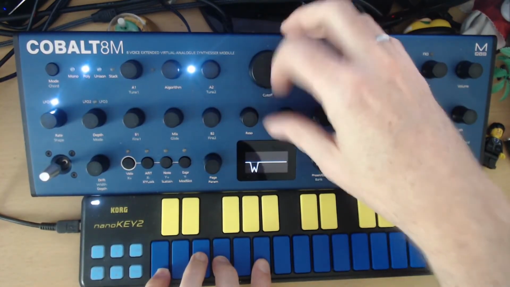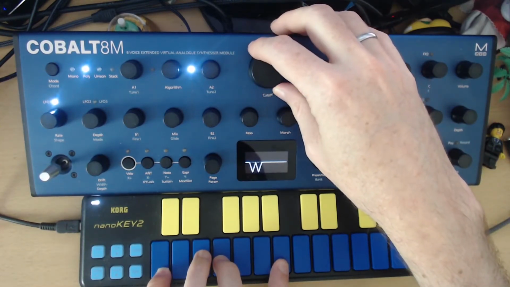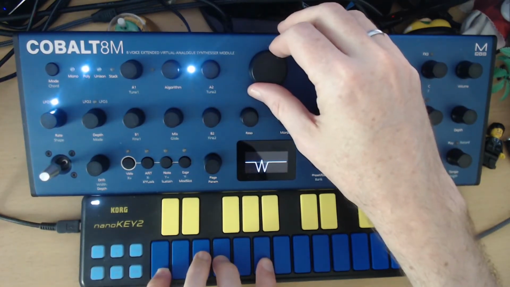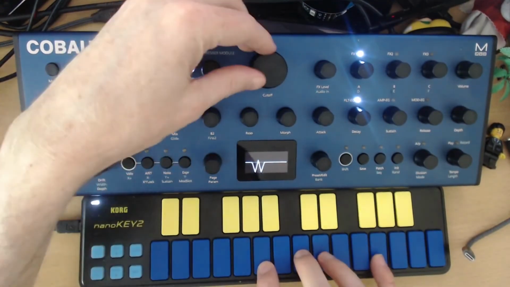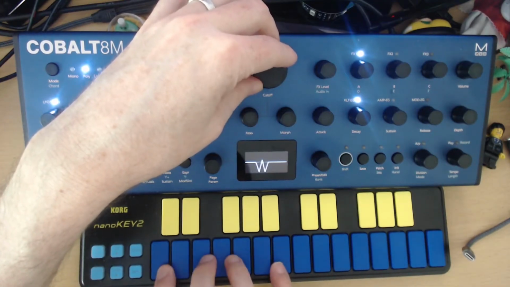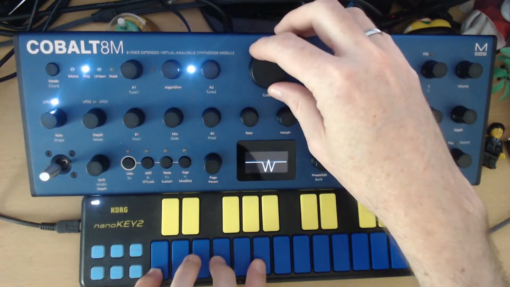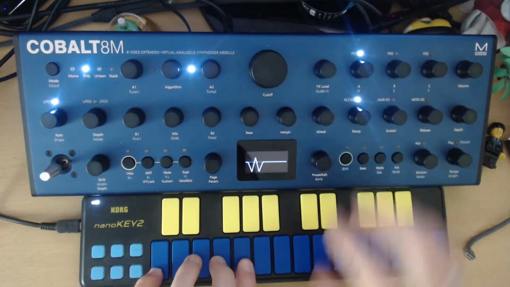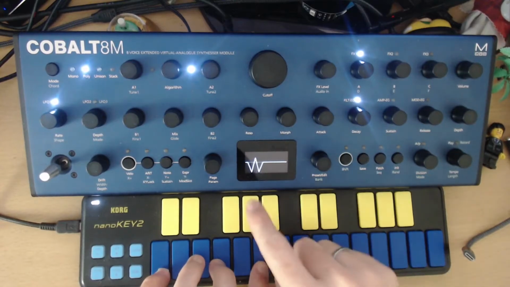It's a notch type filter, or double notch. It has a really distinctive sound when that filter moves up and down. So I'm just exploring kind of where I want this filter to be and how I want it to move.